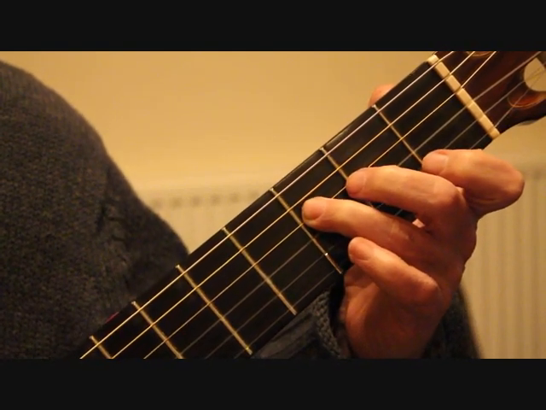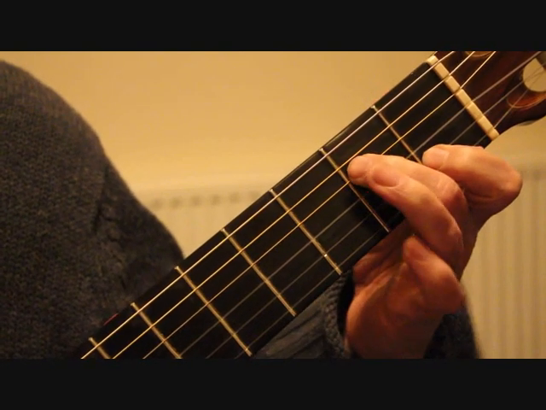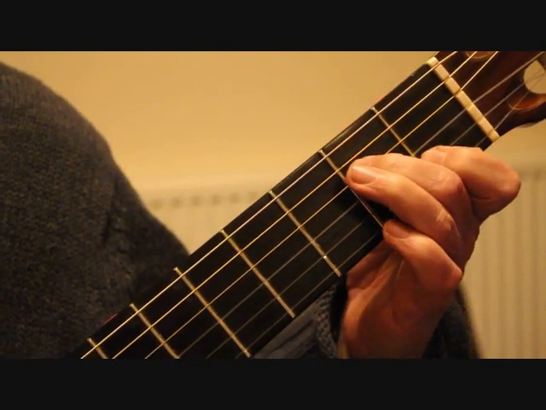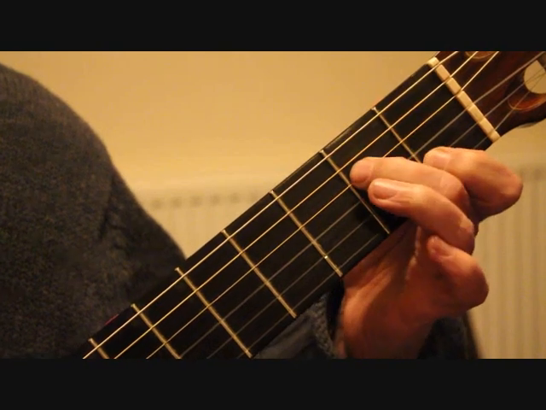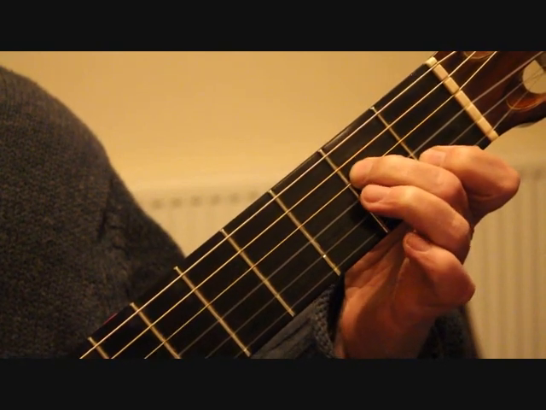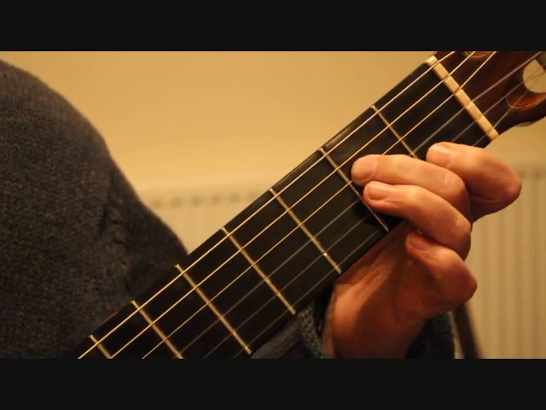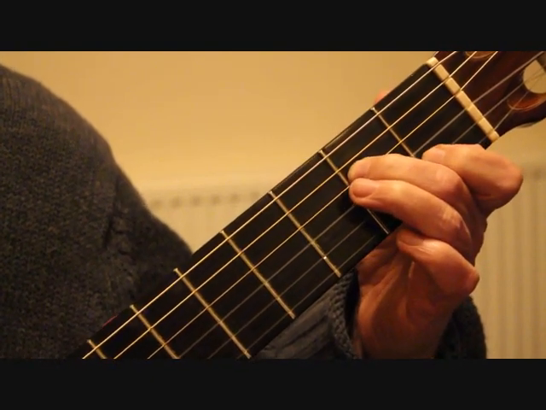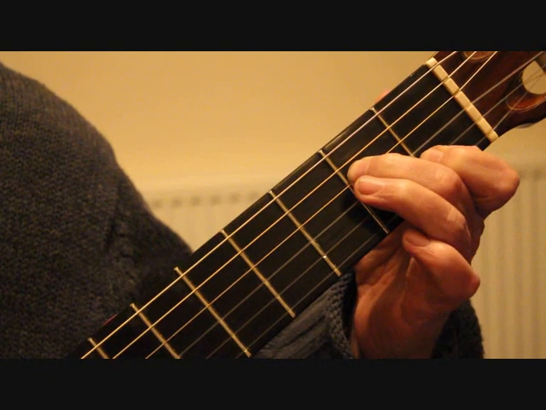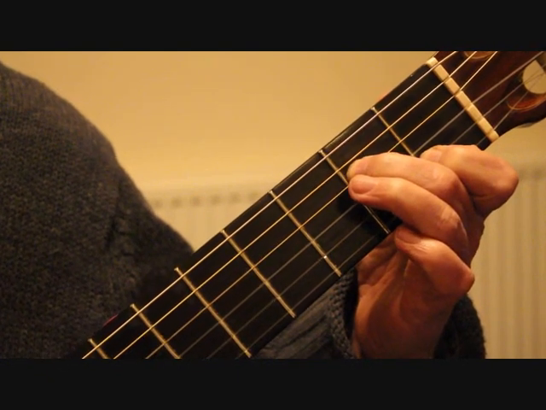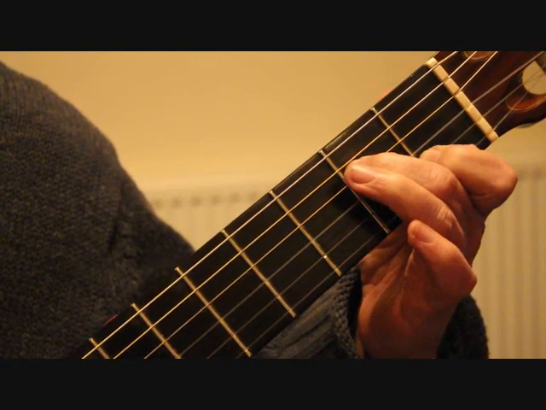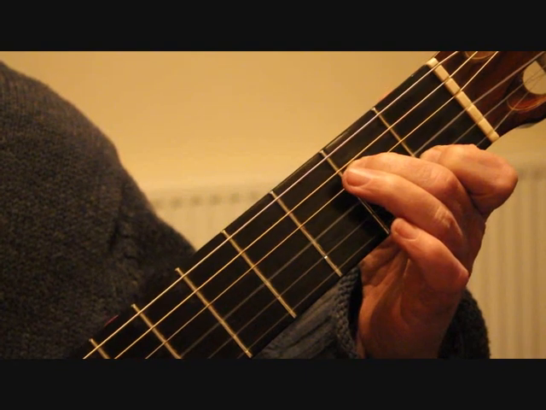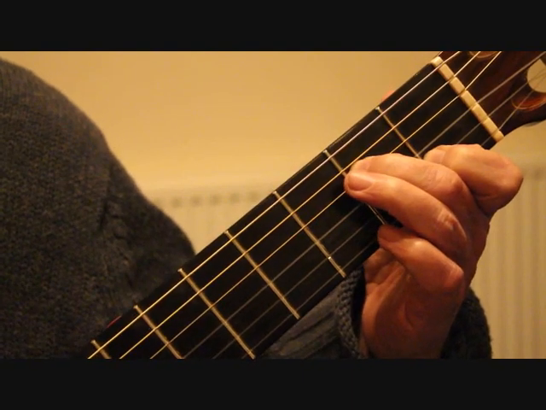Into bar 5. We have a partial C chord, or a first inversion of a C chord. That's giving us the E on the fourth string second fret and the C on the second string first fret. So we play those two together. That's the fourth string and second string together. Follow that by playing the open third string. Follow that by the second string and the first string open.